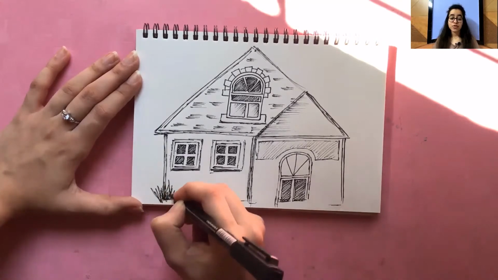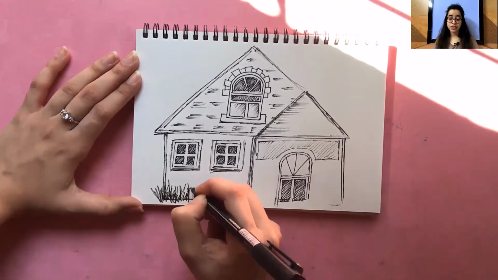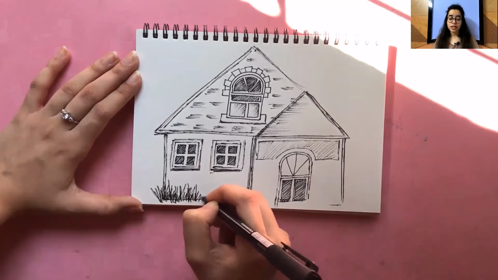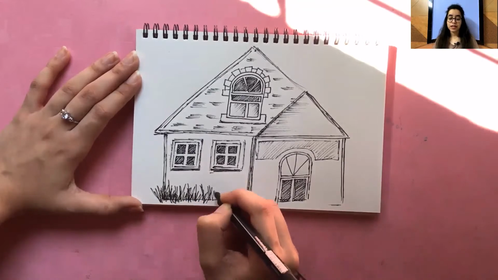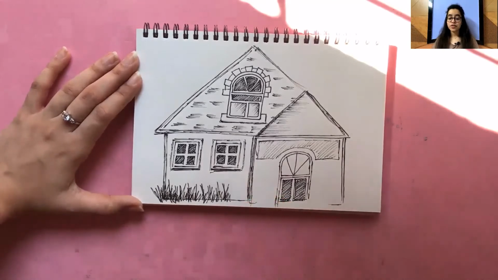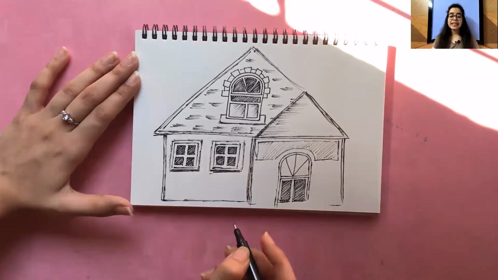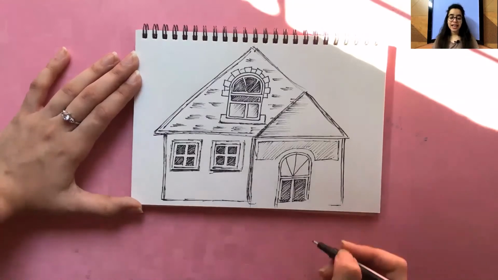I'm just being extremely random and scribbling at the bottom section, trying to create this grass over here. If you see, I'm being extremely random. I'm just trying to scribble at that bottom section, creating those diagonal lines up and down. So I'm going to quickly repeat this.